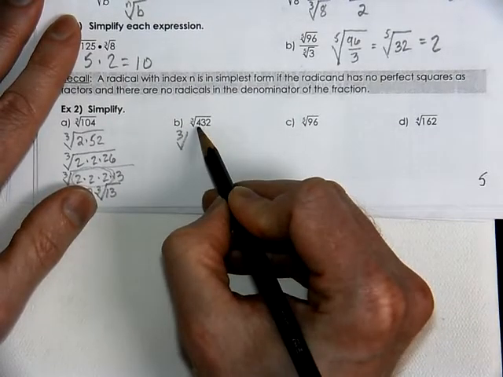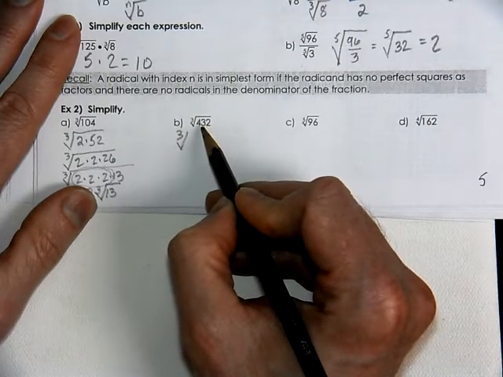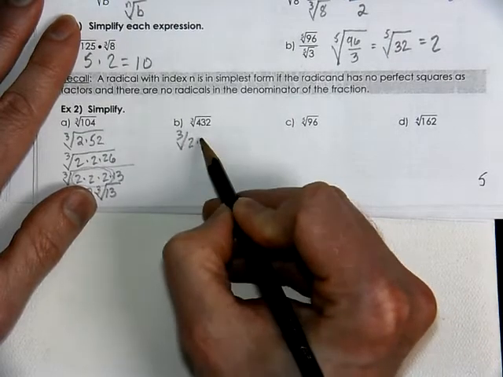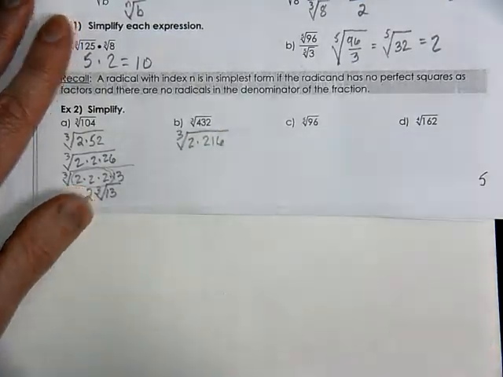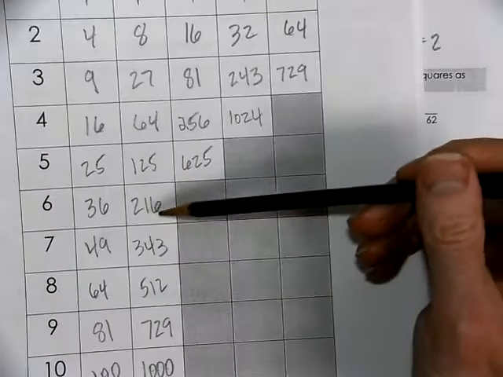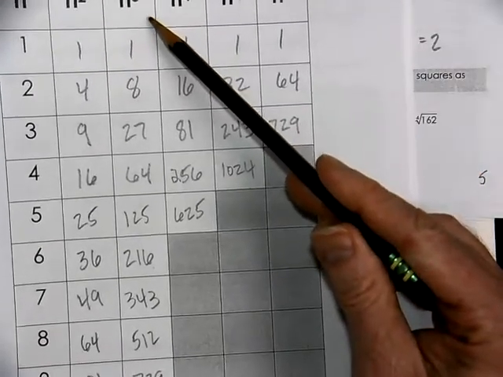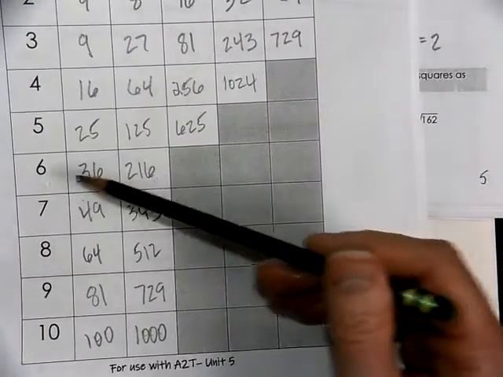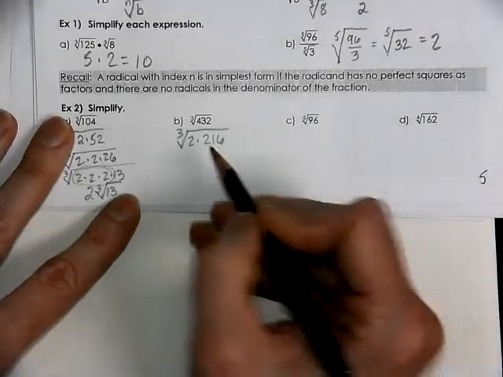Cube root again. Okay, we look at this, trying to figure out what can break that apart. Well, it's an even number, so I know for sure 2 goes into it. 2 goes into it 216. And wait a minute. 216 is on my power chart under the cube. So the cube root of 216 is 6. You want to be familiar with your power chart.